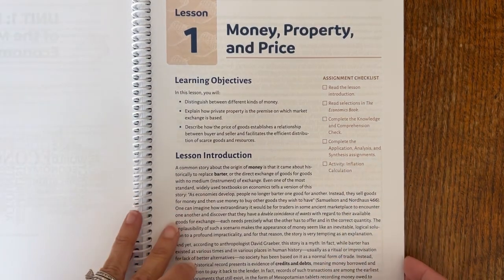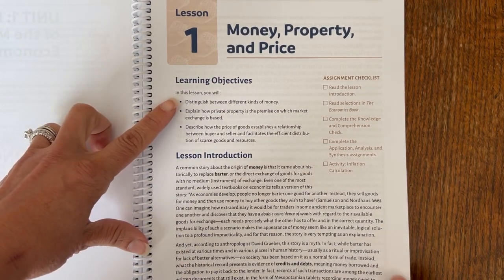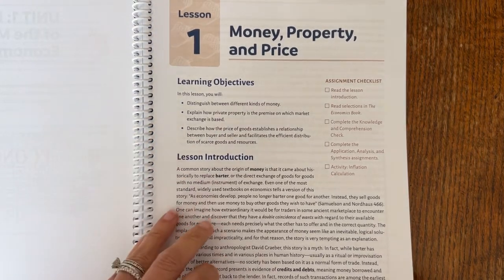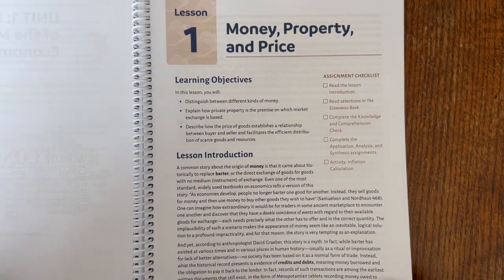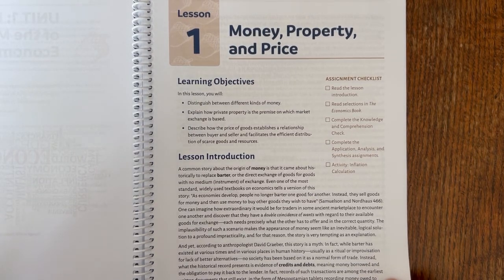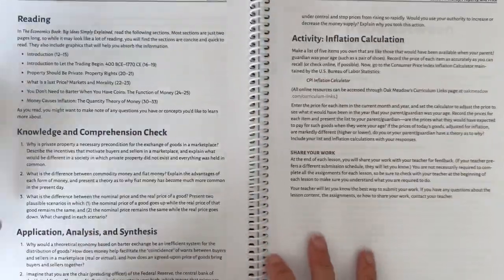is inflation calculation. So in this lesson, you'll learn about distinguishing between different types of money, explain how private property is the premise on which market exchange is based, and describe how the price of goods establishes a relationship between buyer and seller and facilitates the efficient distribution of scarce goods and resources. So there's the whole intro, key concepts, then we've got the reading.